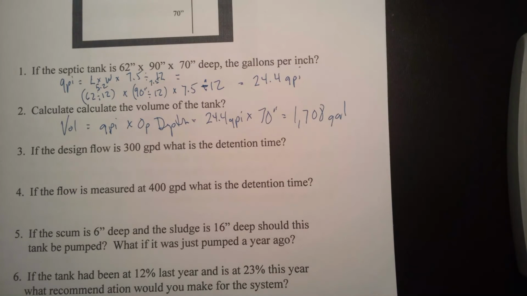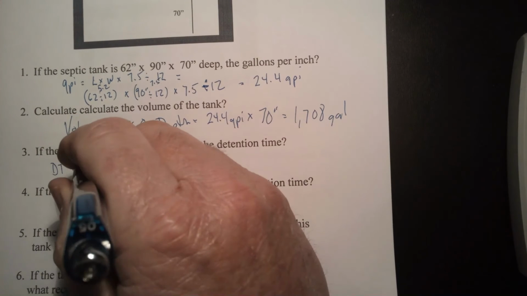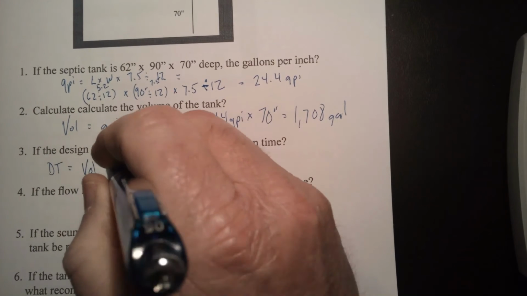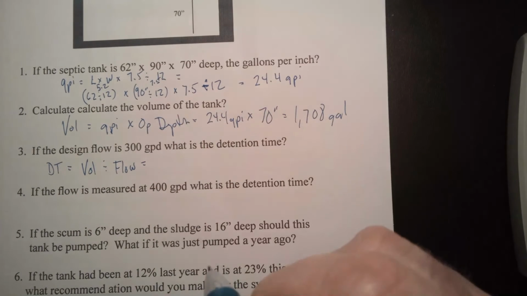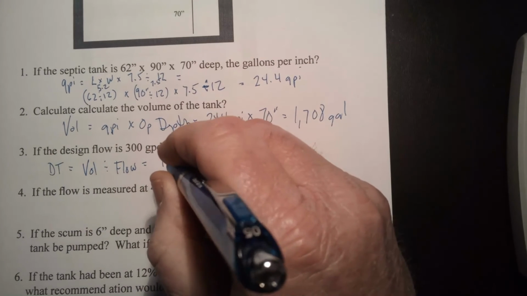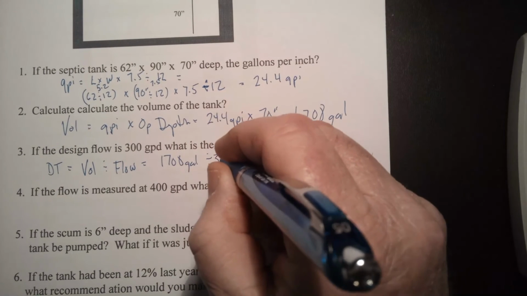If the design flow is 300, what's the detention time? The detention time is equal to the volume divided by the flow. So that would be 1,708 divided by 300.